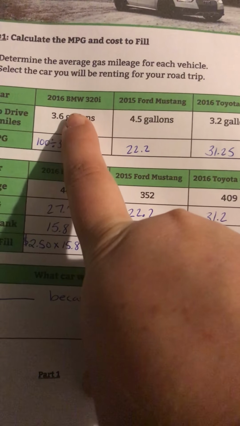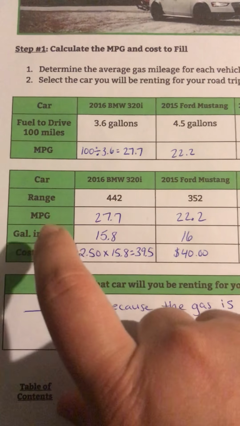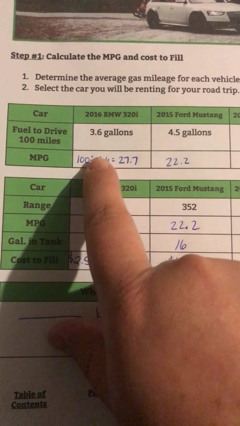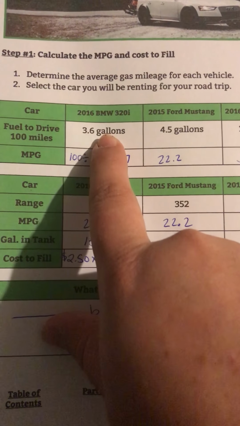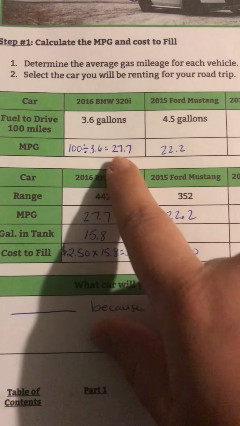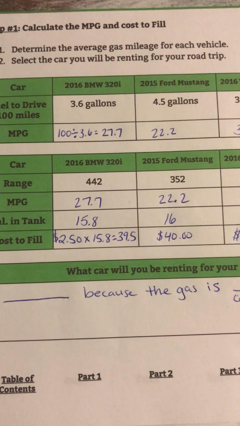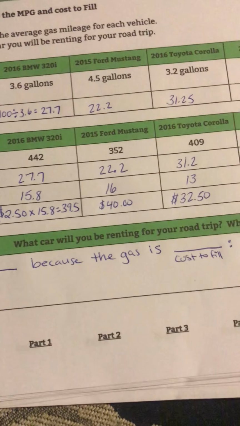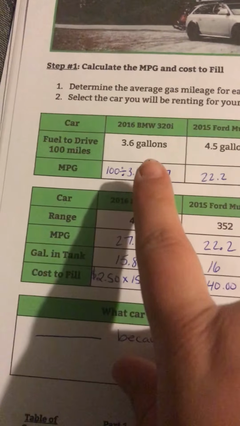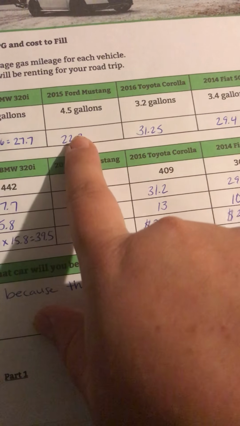Alright, it's going to give us the amount of gallons per 100 miles. So what you're going to do is take that 100 miles and divide it by the gallons given. So if we're looking at the BMW, we're going to take 100 divided by 3.6, which is 27.7. You all can do the 27.7, or you can round it up to 28. It'd be easier to work with whole numbers, but either way you want to do it is fine. So I'm going to do that for each one. 100 divided by the decimal given. And you're going to write your answers in here.